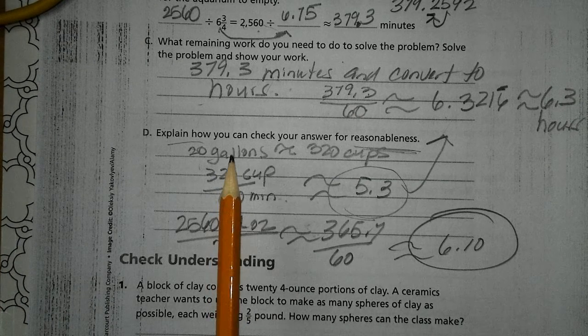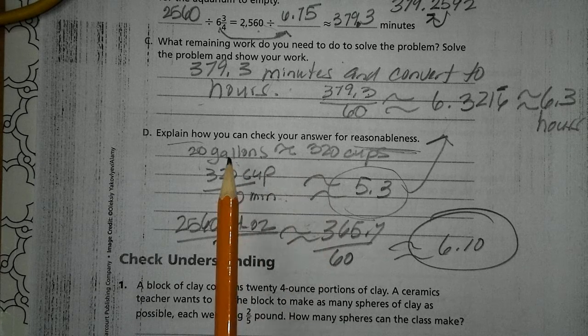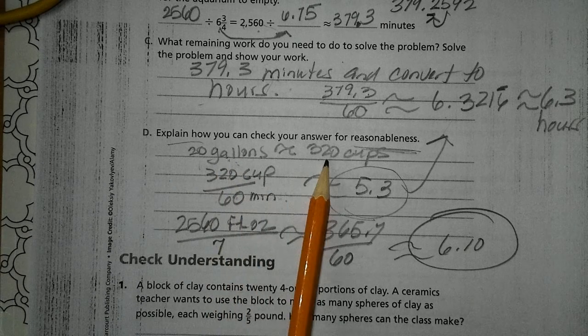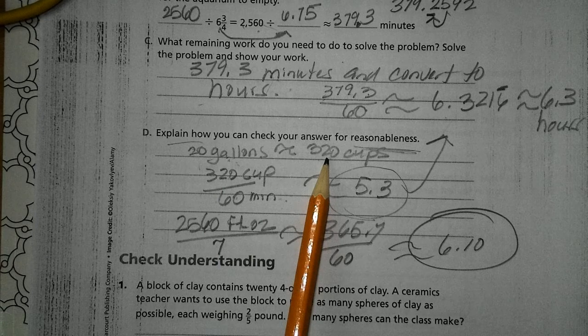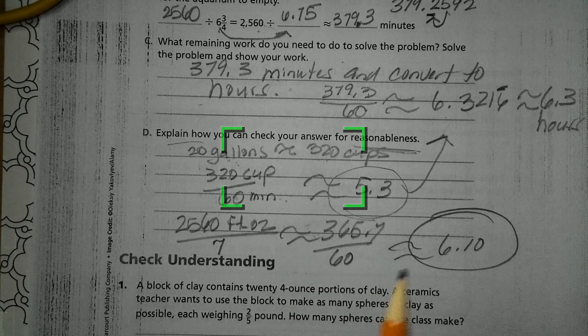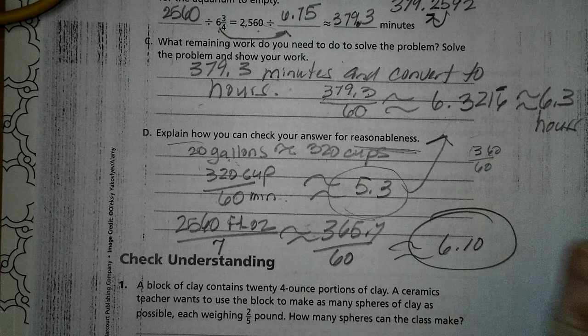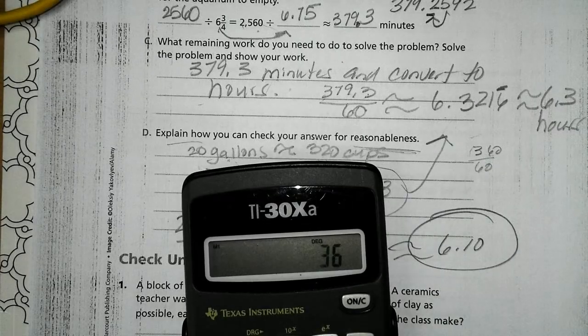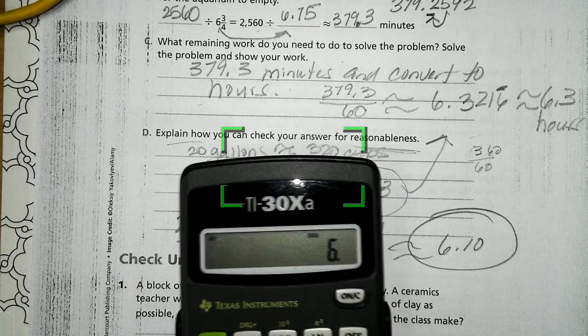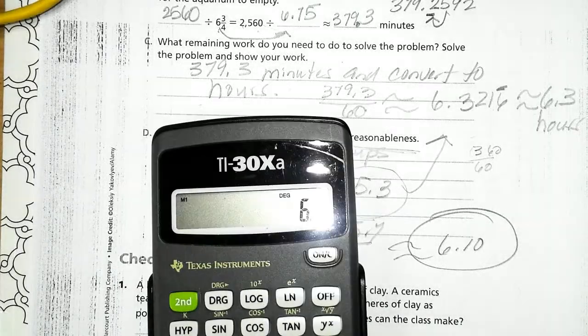What I would have done is I would have even said 20 gallons is approximately 360 cups, because that might have been a little bit easier to divide. Yeah, because it gives me a whole number, which is 6.